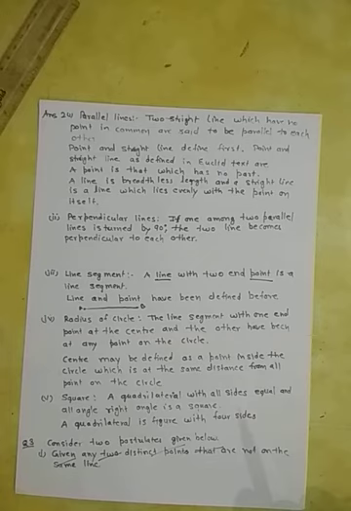The line segment with one end point at the center and the other end point on the circle is called the radius.